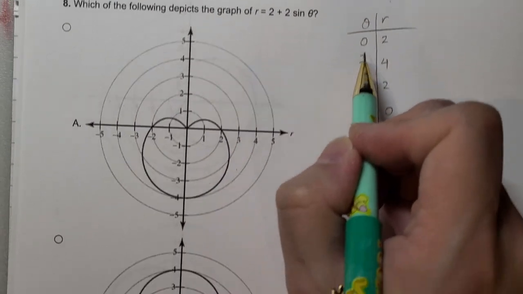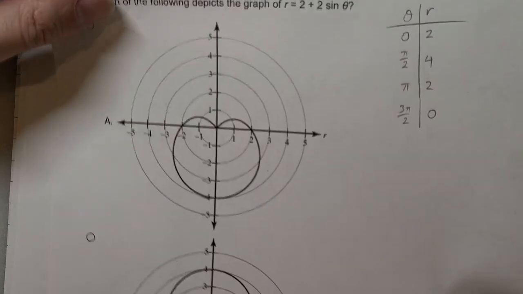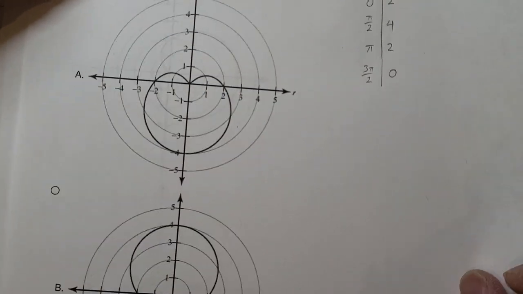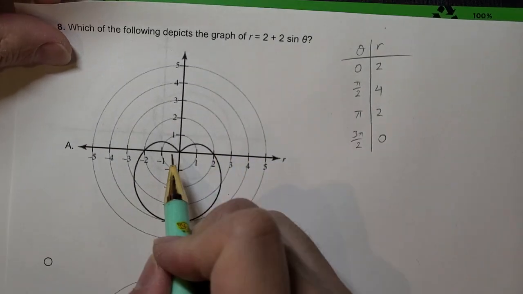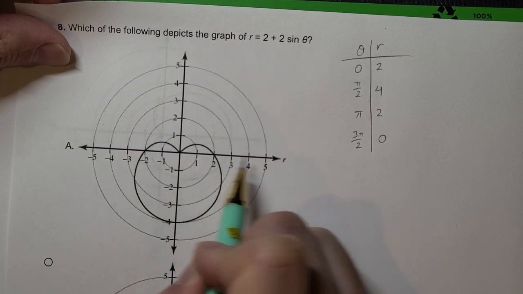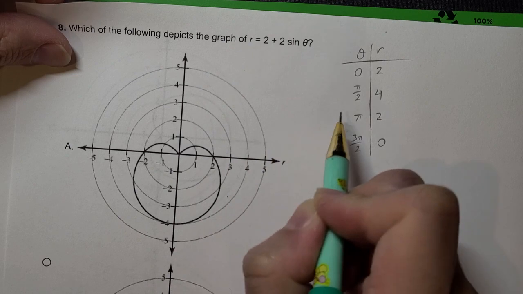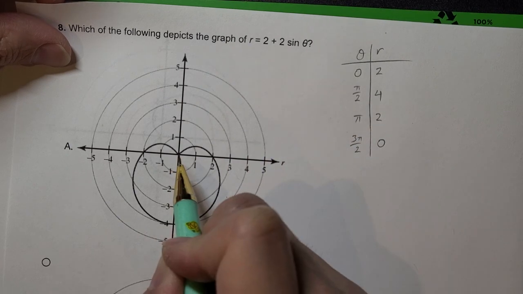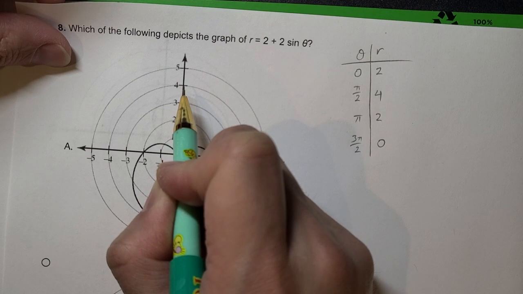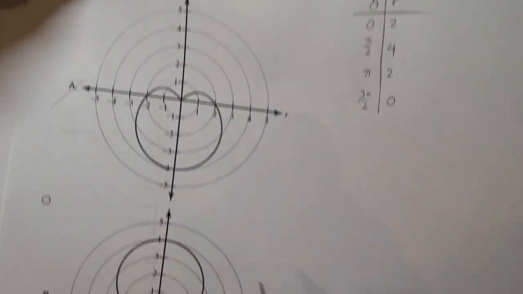Okay, so let's look at these first two first, okay? And then I have to flip the page. When theta is 0, so theta is 0 is on the x-axis, is r 2? It is. It goes radially outward 2. How about at pi over 2? Is it 4? Pi over 2 is here. It should be magnitude of 4. It's not. Eliminate this one.